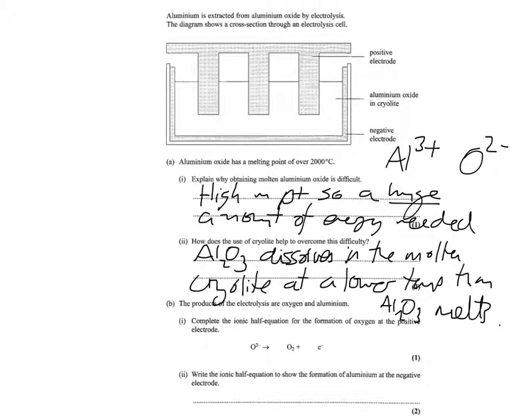And in this reaction our O2- ions will be attracted to the positive electrode, the anode, and at that positive electrode you'll form oxygen. Of course you'll need 2 oxide ions to form oxygen, and the charge on the left hand side of the equation is 4-, so 4 electrons are kicked out, and because we're losing electrons, that's referred to as an oxidation.